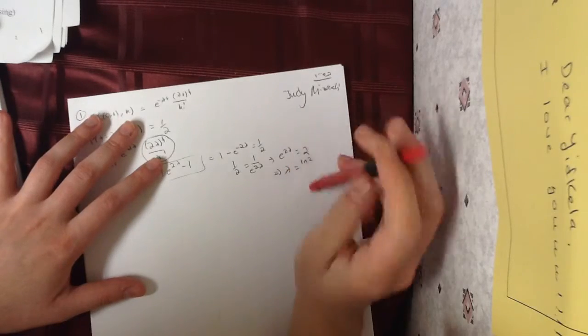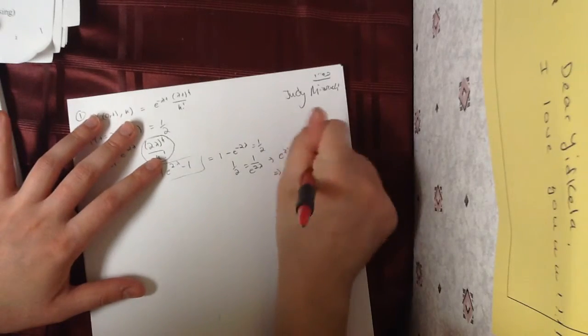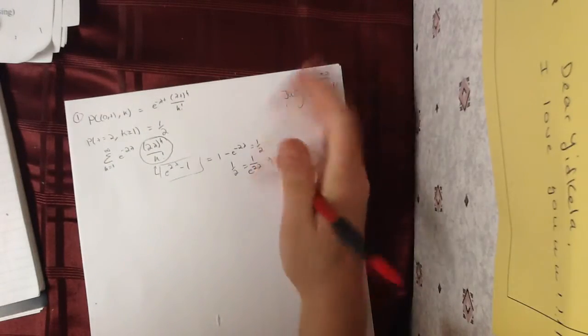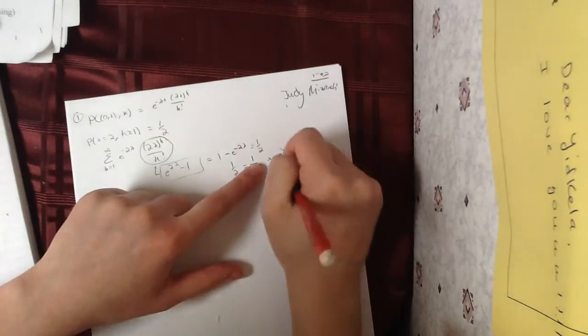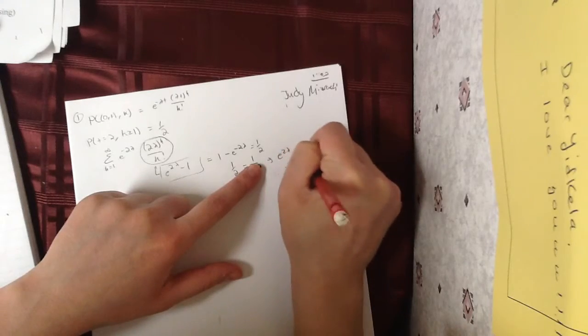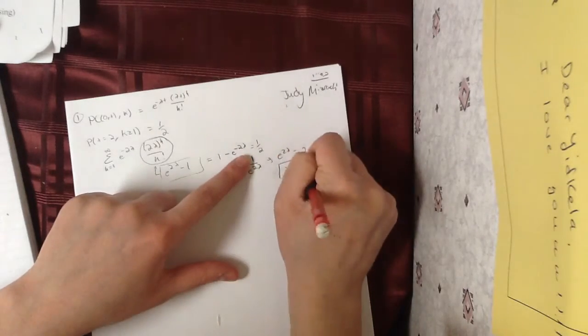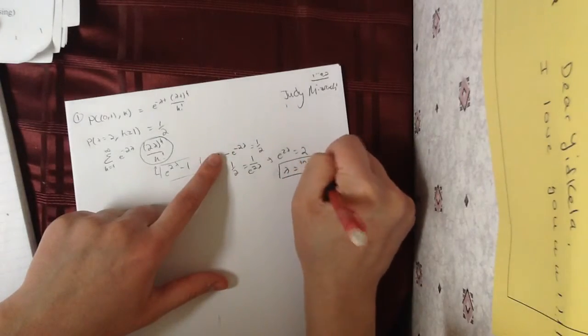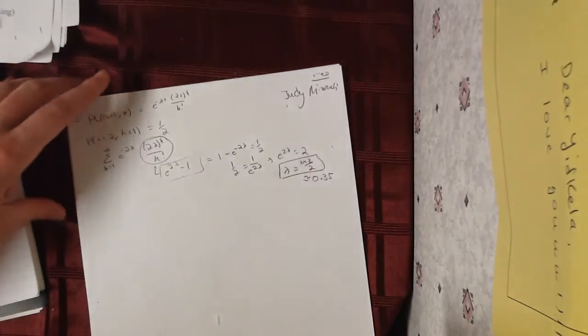That is per 1 second. So if we take the ln of both sides, we get lambda equals ln of 2 over 2. Awesome. And if you plug that into your calculator, which I already did, you get this to be equal to about 0.35.